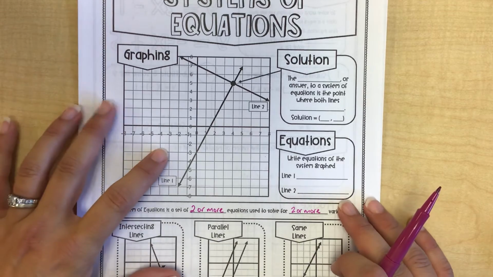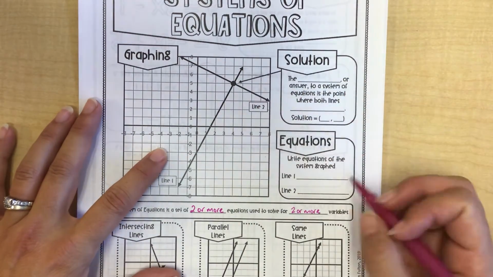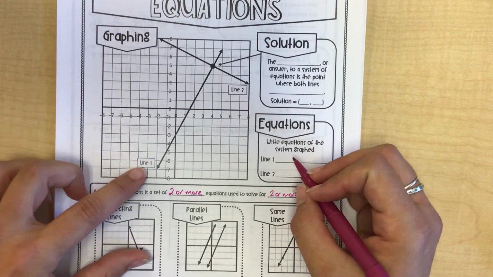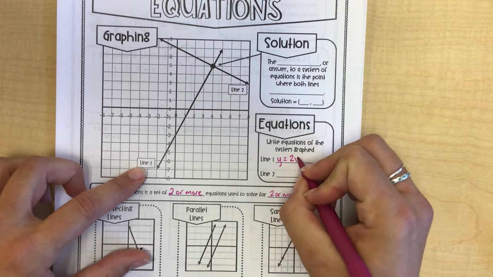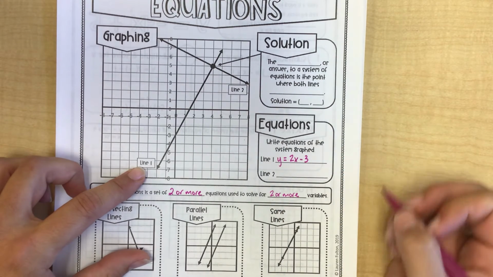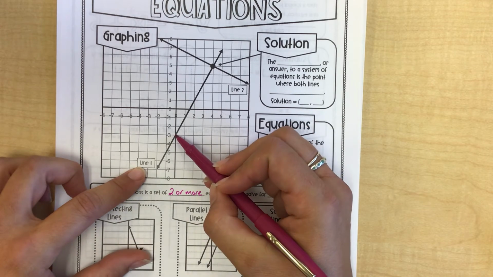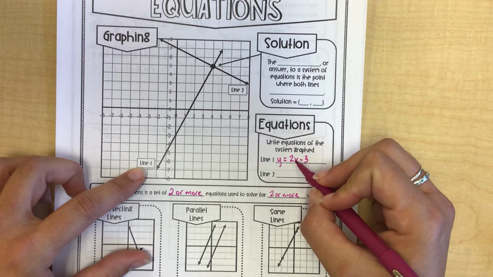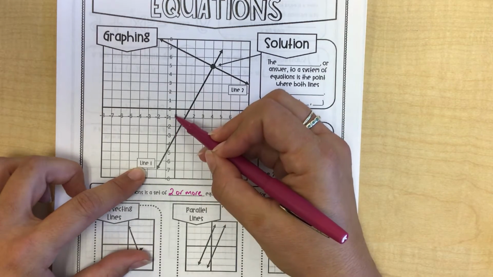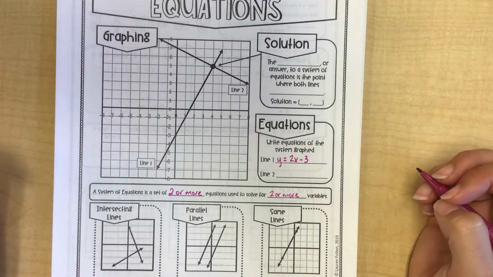So this is giving you an example of two equations that have been graphed. So the equation 1, this one, line 1, was y equals 2x minus 3. Okay, remember -3 is your y-intercept. So that's why it crosses the y-axis at -3. +2 is your slope. So we went up 2 to the right 1. So remember, slope is rise over run.